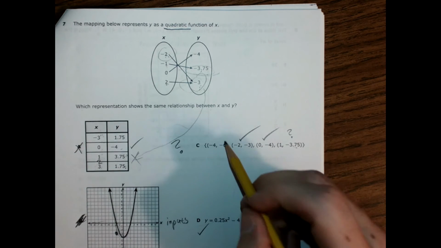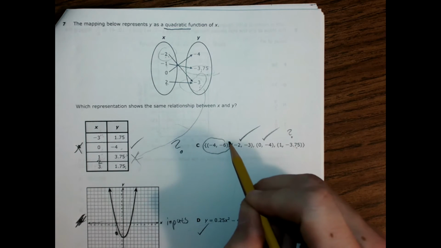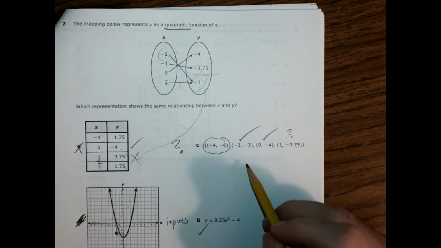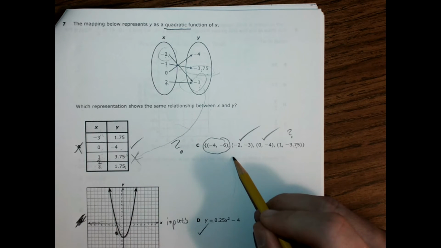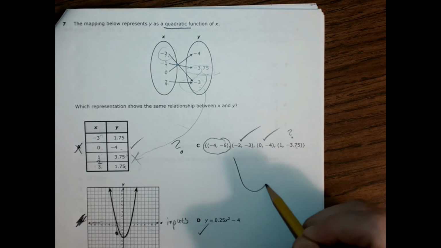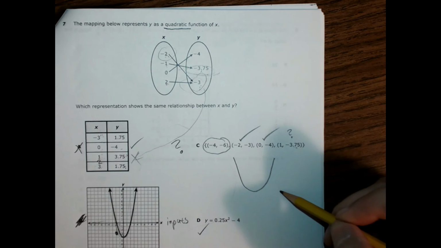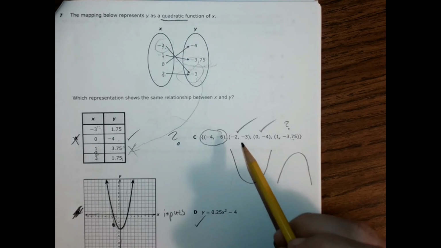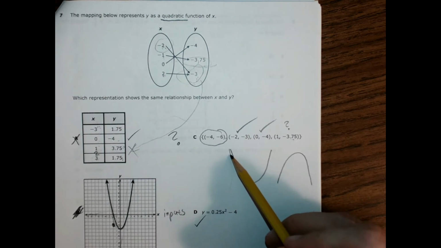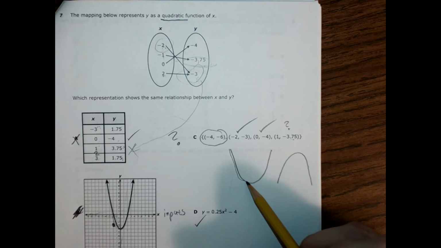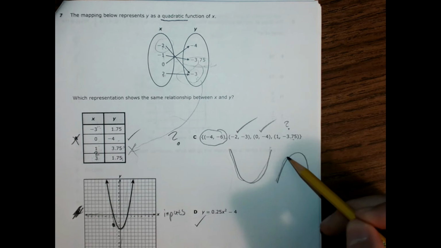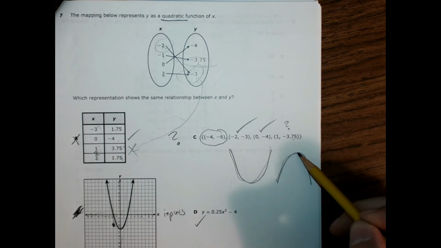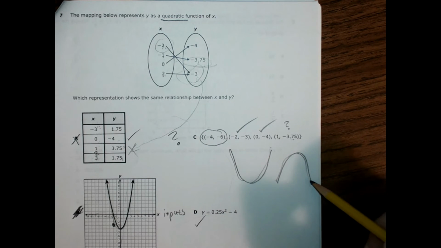The real problem with C is this point right here. If it's a quadratic and it's opening upward, I can expect a shape that looks like this. If it's opening downward, I can expect a shape that looks like this. In both cases, we are going to be decreasing until a certain point and then increasing, or increasing until we get to the vertex and then decreasing.